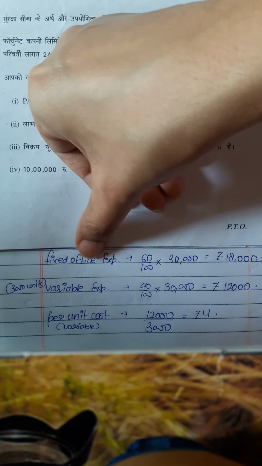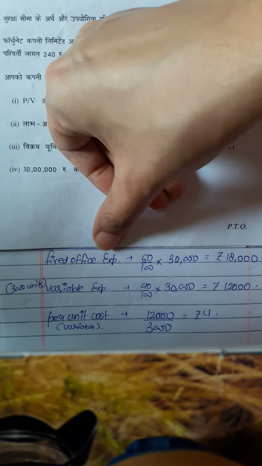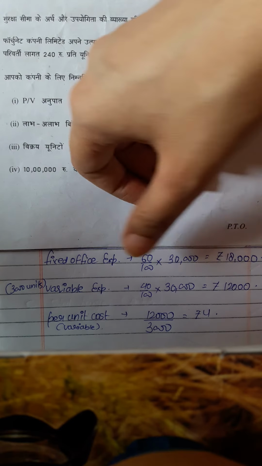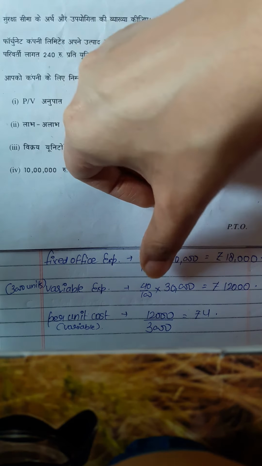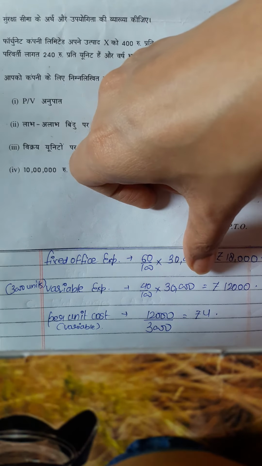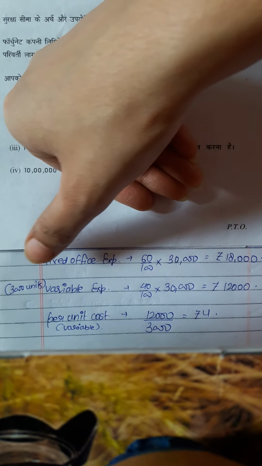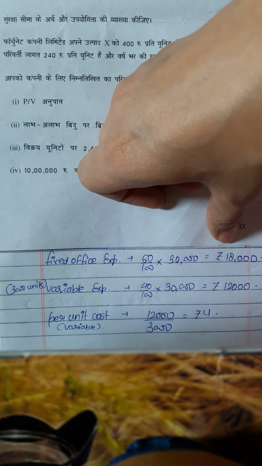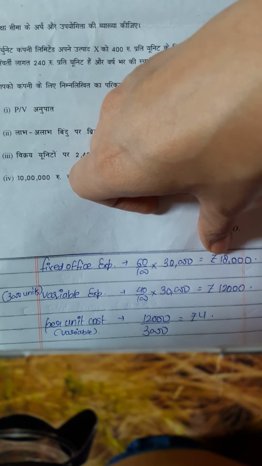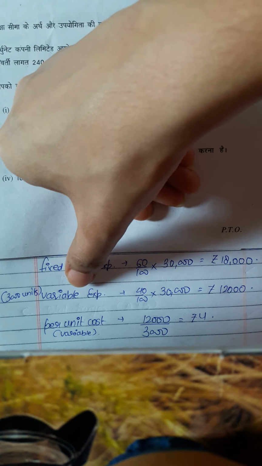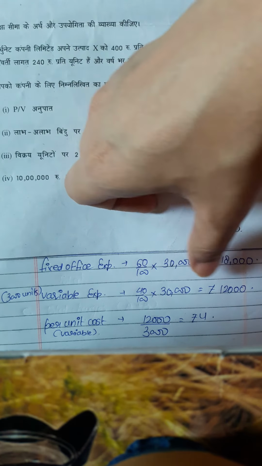Now comes your office expenses. Your fixed office expenses were 60% of 30,000, that is 18,000. And your variable expenses were 40% of 30,000, that is 12,000. It was for 3,000 units. For 3,000 units, your fixed expenses were 18,000. Actually, 18,000 will be for all the units, whether it is 3,000, 5,000, 8,000 or whatever. Variable expenses for 3,000 were 12,000.